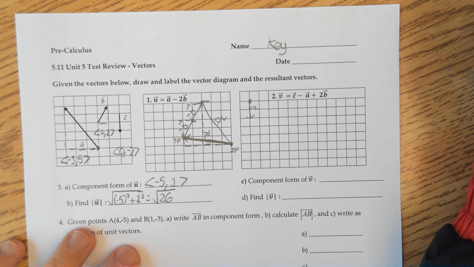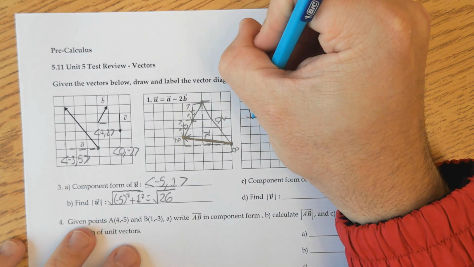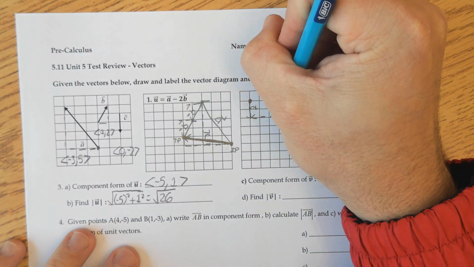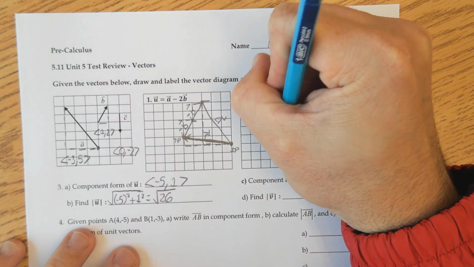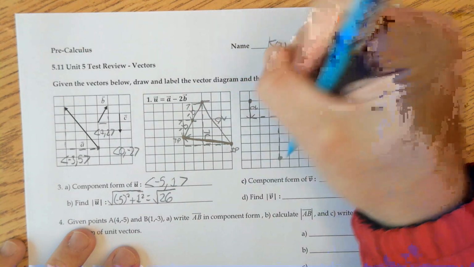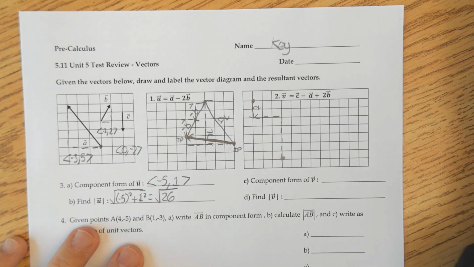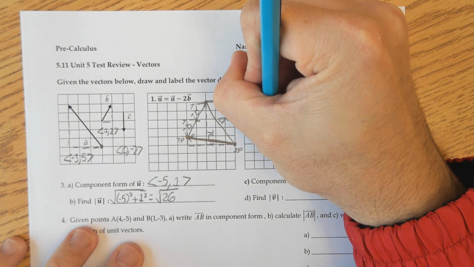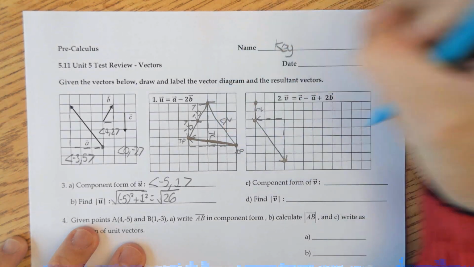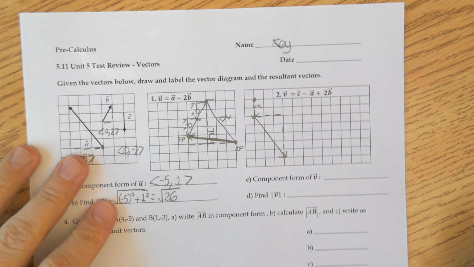So there's C. Then we're doing the opposite of A. So instead of going left 3, we're going to go right 1, 2, 3, and then down 1, 2, 3, 4, 5. Because there's a negative sign in front of it, that's what we call an opposite vector. So go ahead, draw that, label that negative A.